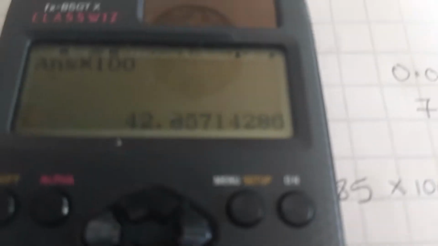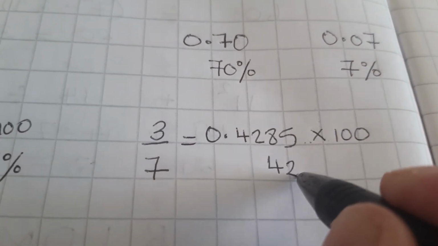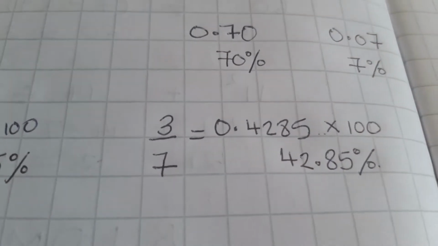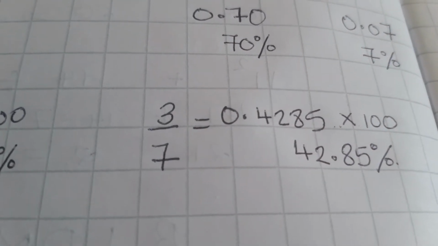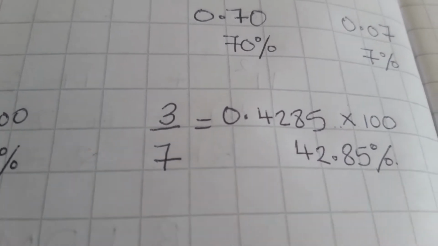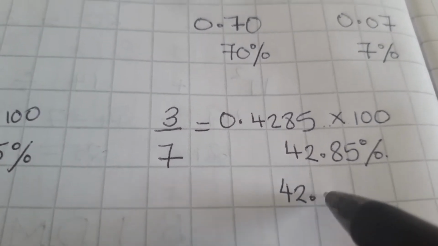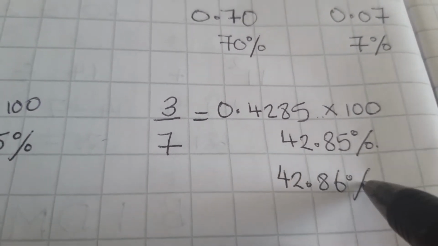And you've got this answer, 42. I know that's a bit blurry, I'll write it down. We've got this answer, 42.85%. Okay. I'm just going to say, on the screen, you probably notice there's a 7 after the 5. So strictly speaking, we should write 42.86%.